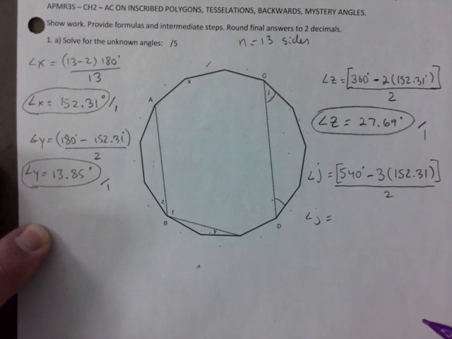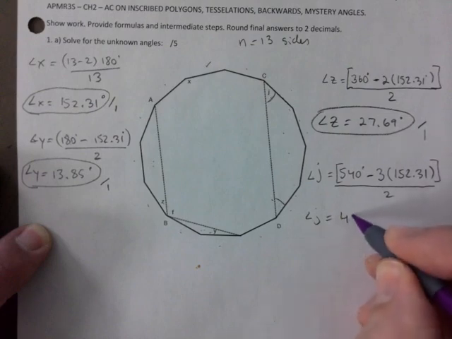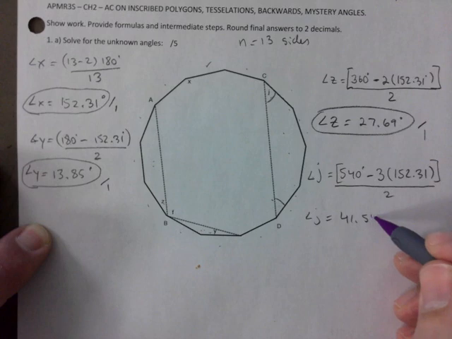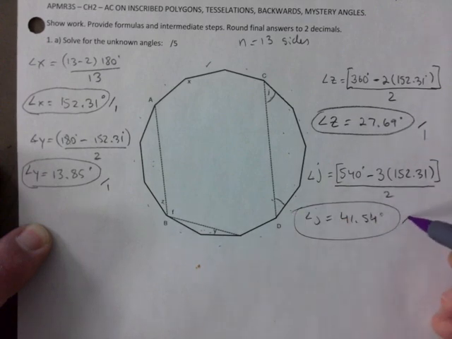So J, I would strongly suggest to show what this is before dividing by 2, just in case. But in this case, it's 41.54. Okay, that's another mark there.